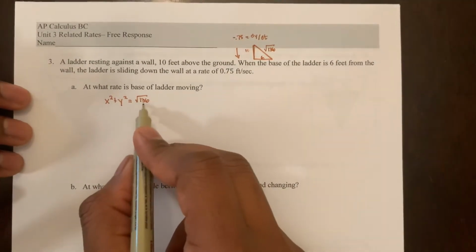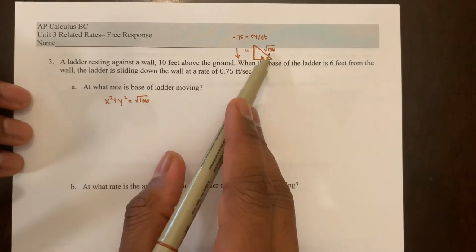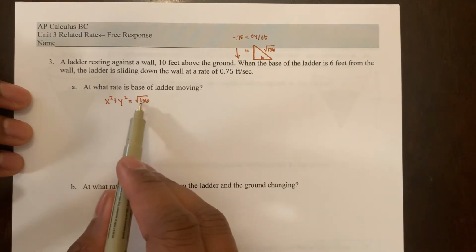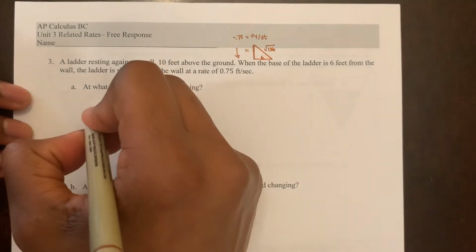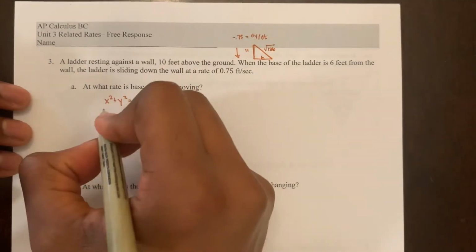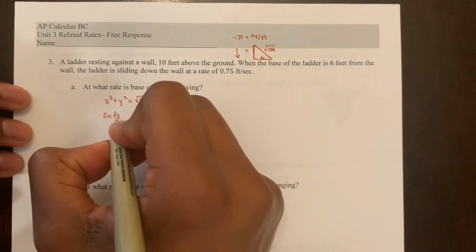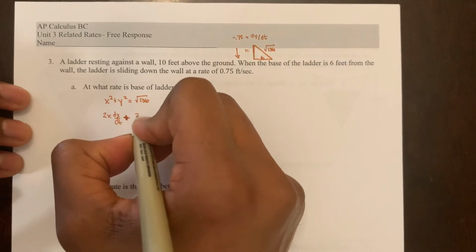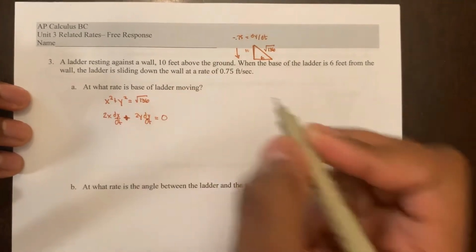When we take the derivative, we could have also put L squared, and since the rate of change of the ladder is 0, when we take the derivative, we would get 0 anyway. So we could either do a constant here or a constant in the derivative. It won't really matter. When we take the derivative with respect to time, we get 2x dx over dt plus 2y dy over dt equals 0.